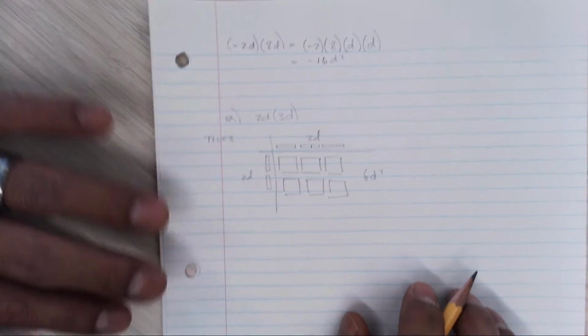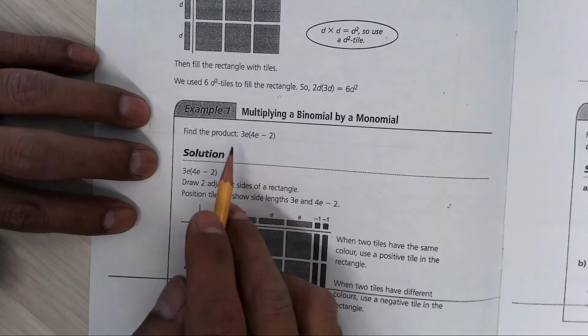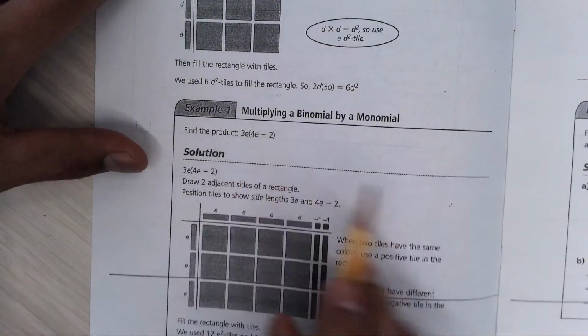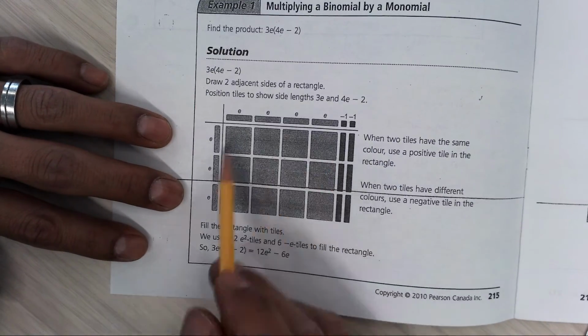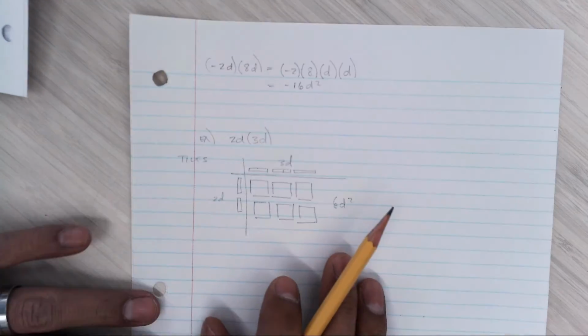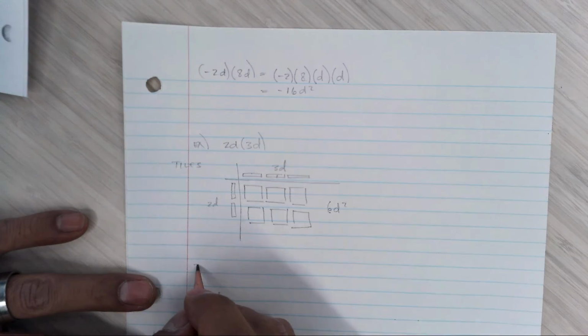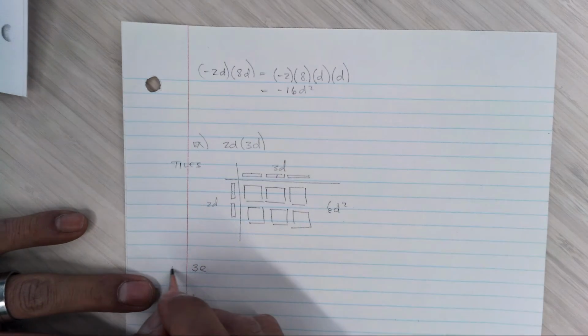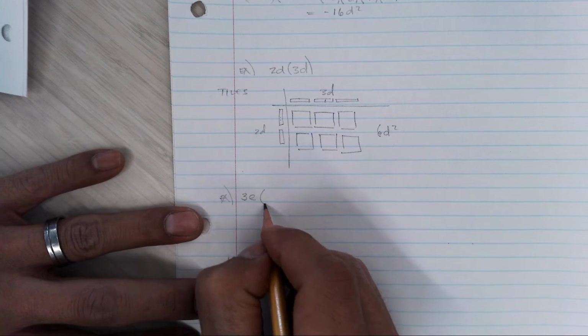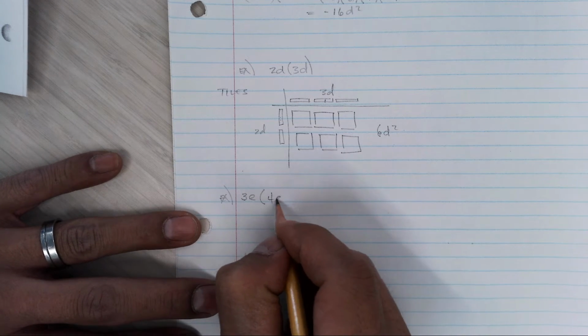Their next example in your booklet, pardon me, is here. 3e times 4e minus 2. Okay, so I'm going to demonstrate that. I'm going to show you what it is that they're talking about in this diagram of tiles. Okay, so here is our next one, 3e. Example number 2, I guess, 3e times 4e minus 2. Okay.